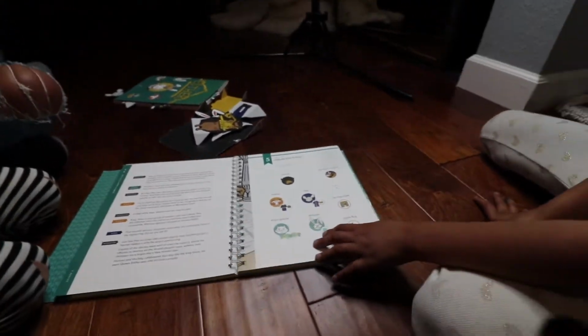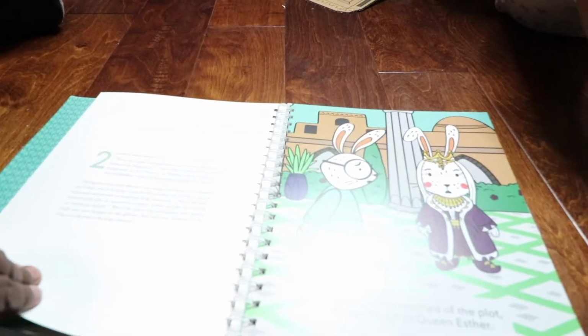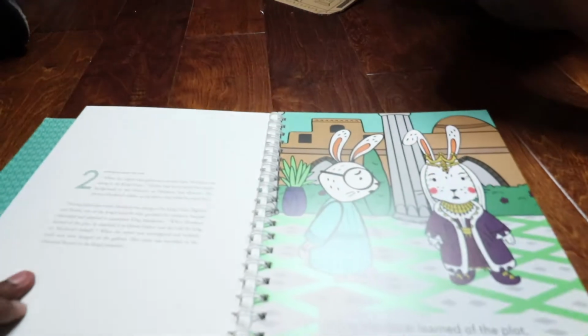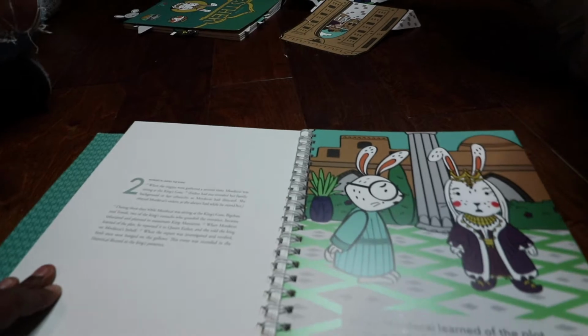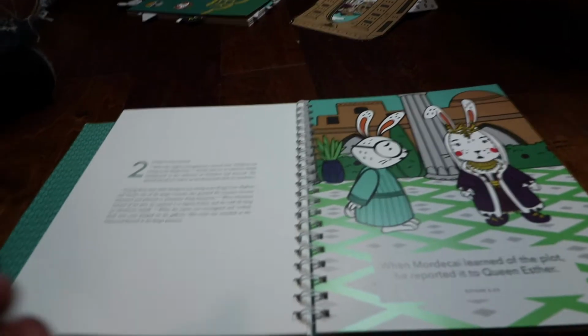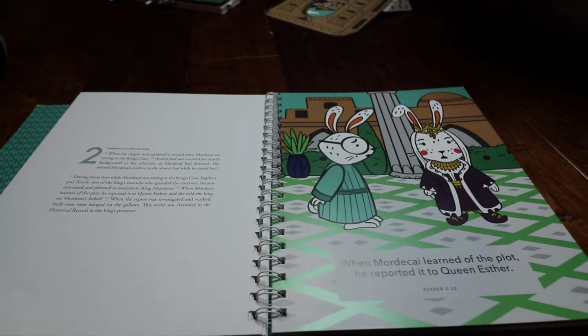Okay, there goes our lesson. What did you guys learn today? I learned about Mordecai. Mordecai was actually brave enough to tell Esther, because some people are scared to tell other people. I think he was brave to tell other people because sometimes they come back at you. Yeah, that's good. What about you, Ivy?